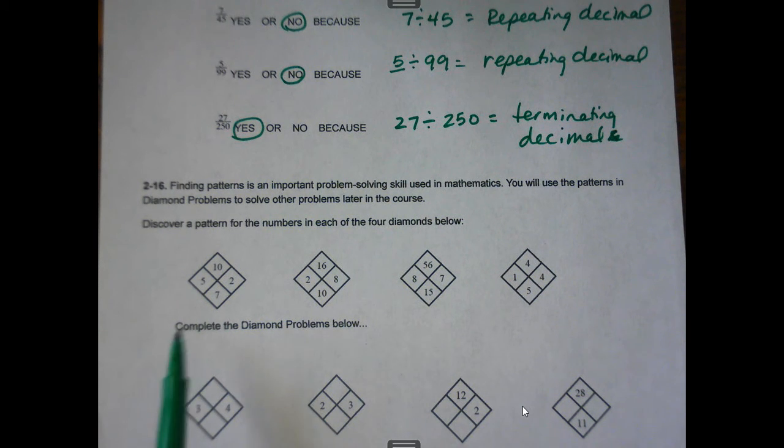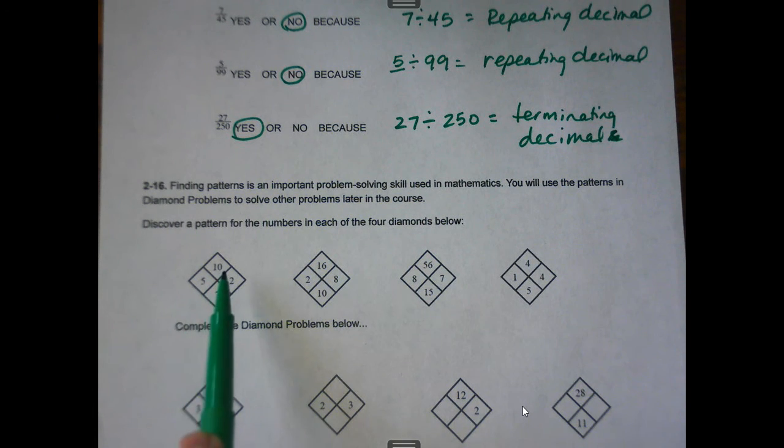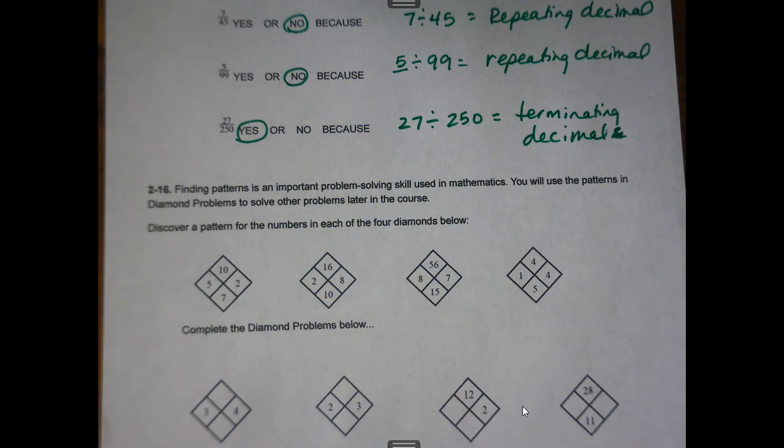All right, we're supposed to be looking at this next one, and these are fun. We're going to see some other diamond problems in the future. I need to look for a pattern, and in this first one, I see that 5 times 2 gives me 10, 5 plus 2 gives me 7. That's not enough to make sure I know the pattern, though. Let's see about this one. 2 times 8 gives me 16, 2 plus 8 gives me 10. So I'm going to go with that as my pattern. So 3 times 4 gives me 12. 3 plus 4 gives me 7. 2 times 3 gives me 6. 2 plus 3 gives me 5.